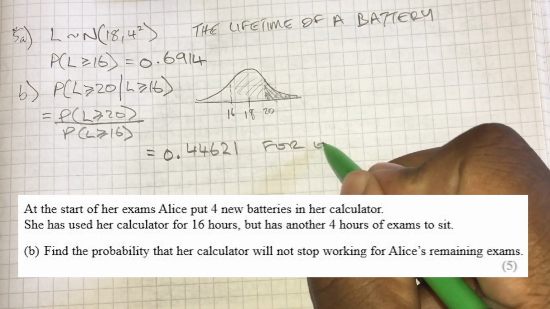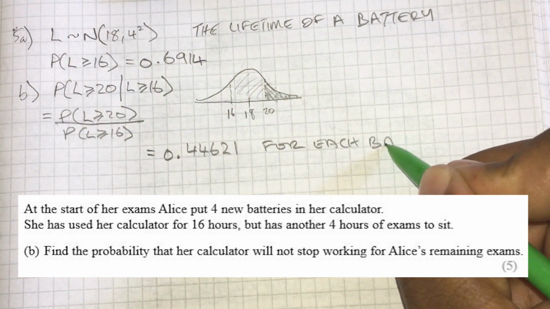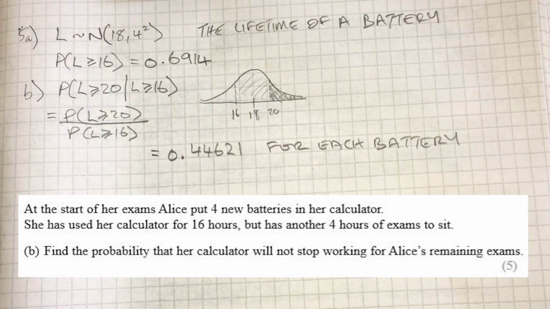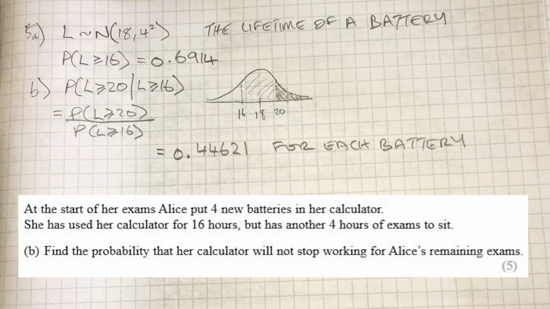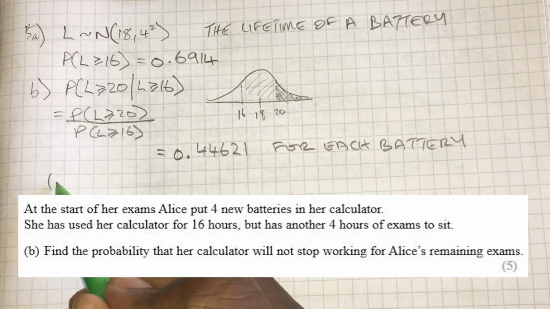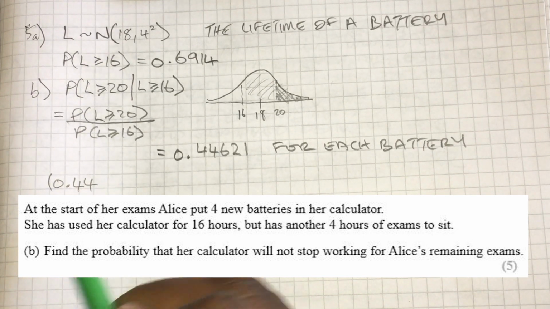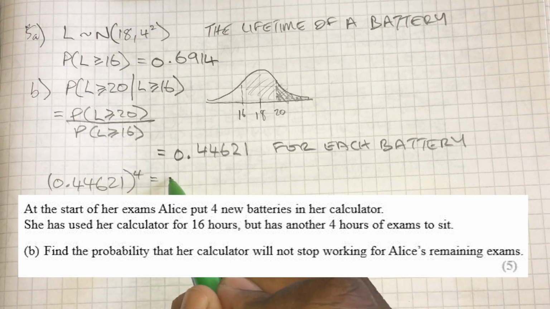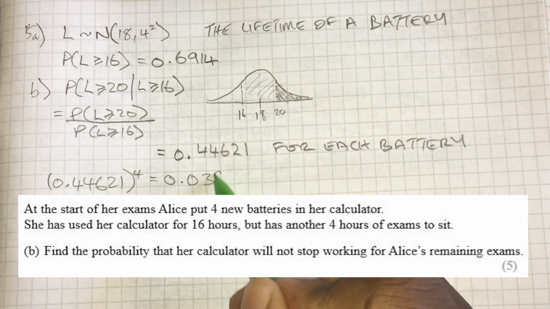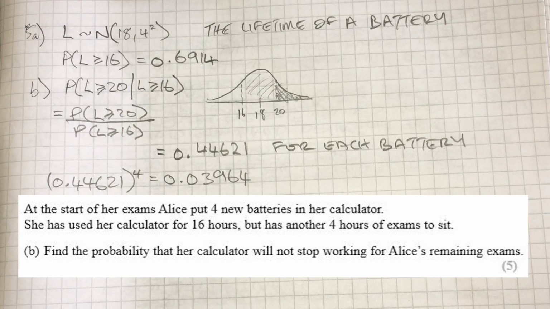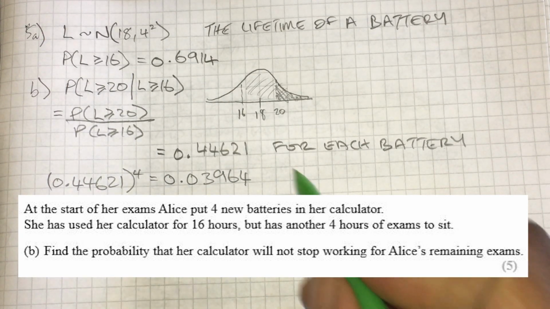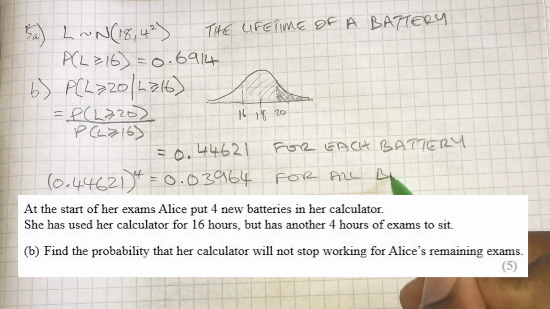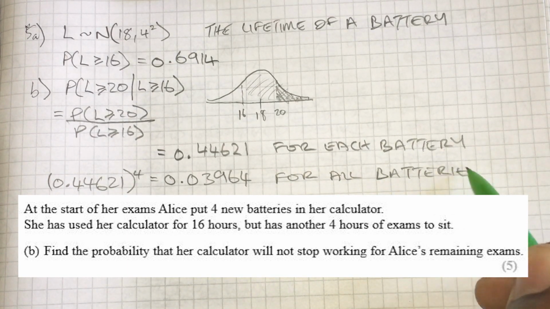Now, that's the probability for a single battery to last for longer than 20 hours, and I need that to happen on all 4 of the batteries. So I'll take that probability and raise it to the power of 4, and that will leave us with 0.03964, and that's the probability that all 4 batteries are going to last the total 20 hours. All right, so the 16 hours, we already know it lasted, and there's an extra 4 to cover the exam. All 4 batteries lasting for 20 hours.